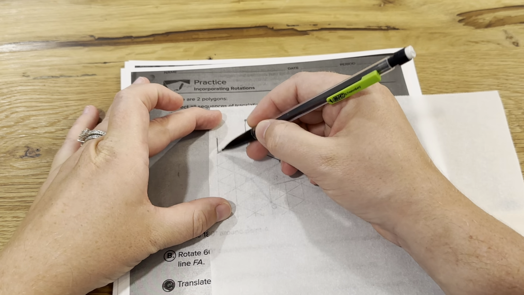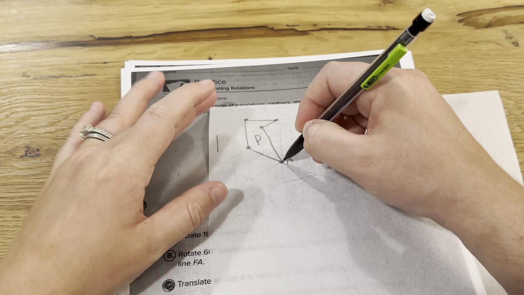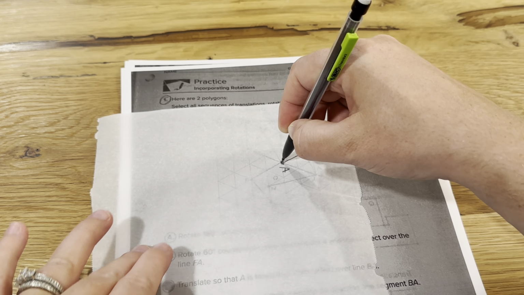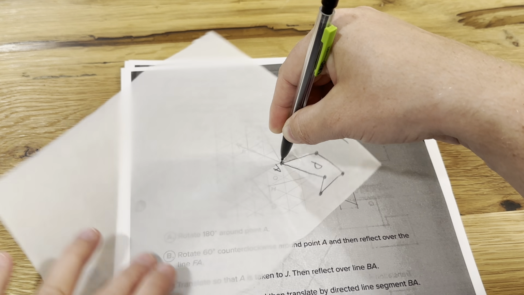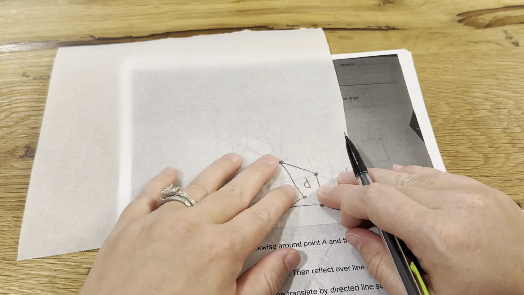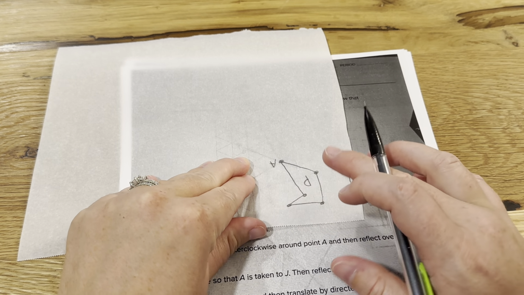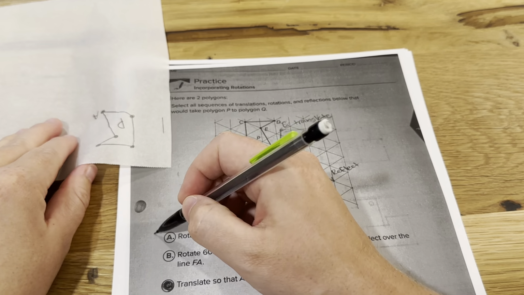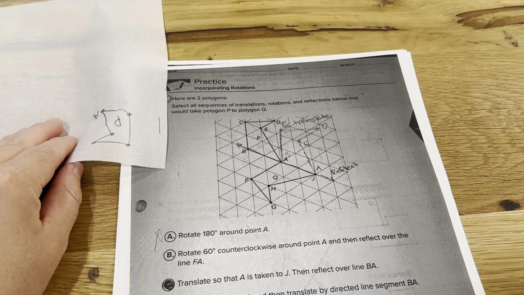So I drew just a vertical line here. 180 degrees, it doesn't matter which direction you go. So there is 90 degrees, and then there is 180 degrees. But either way, you can tell that's P, and Q doesn't look anything like that. So you're right, A does not work.